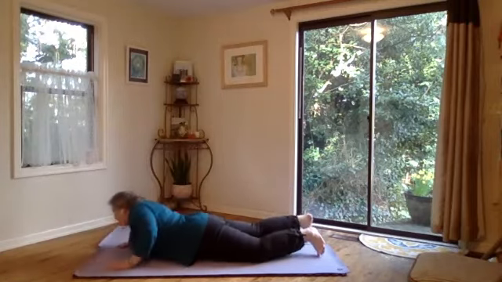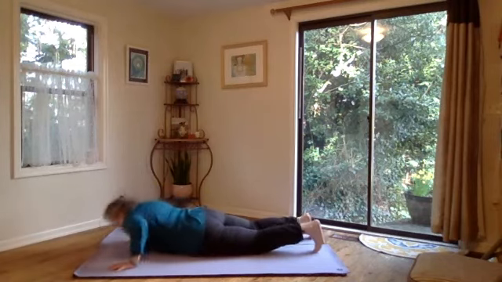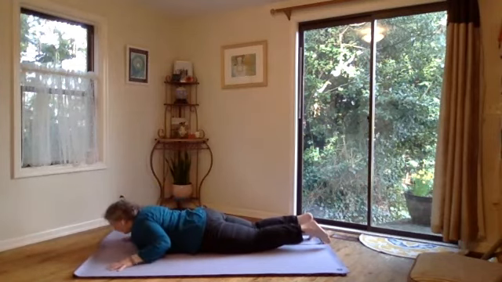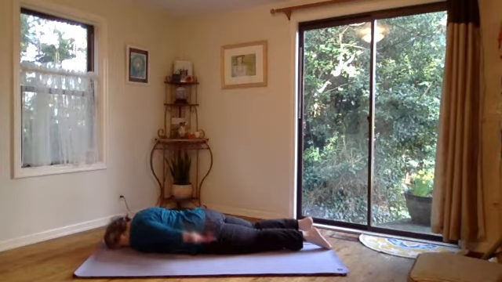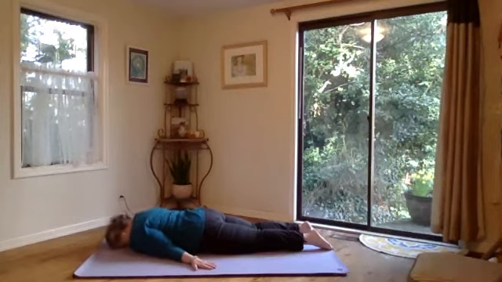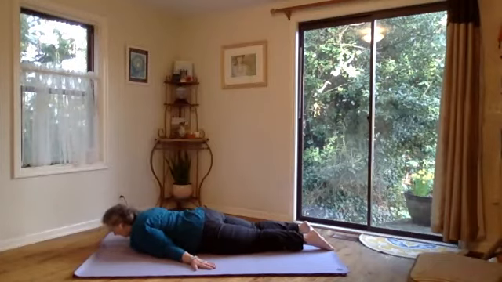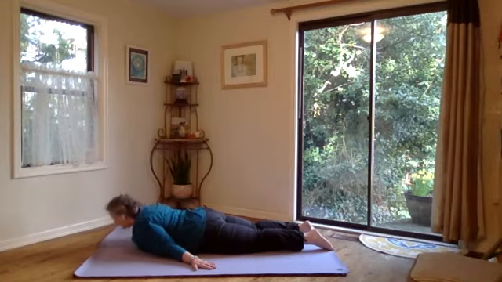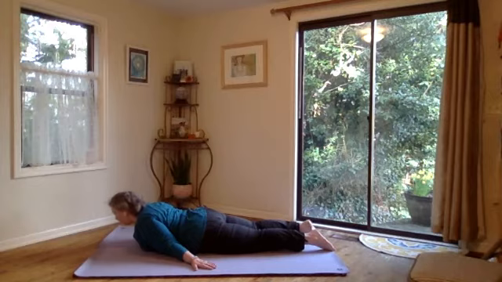And then we're going to come into baby cobra. So the forehead is going to be resting on the mat. The palms of the hands are resting next to the hips. We're keeping the palms of the hands palm down. We're going to slide our nose up until our head rises, our chin rises, and we're in a little bit of a back bend.